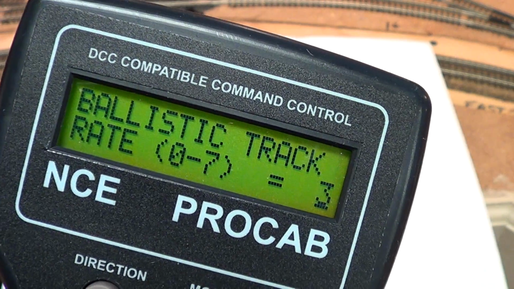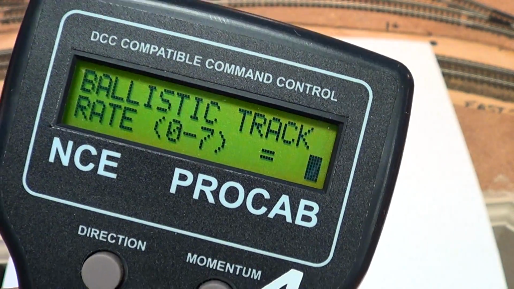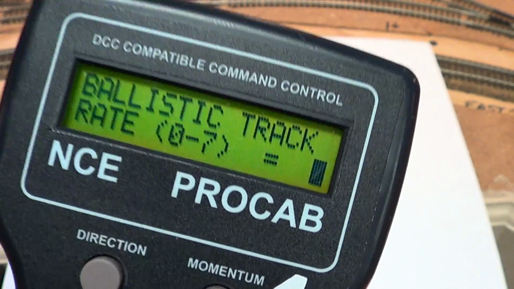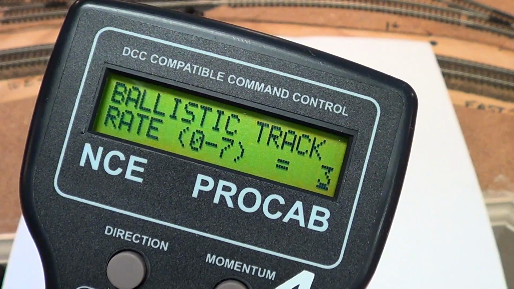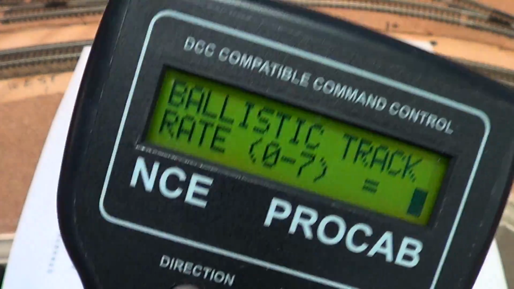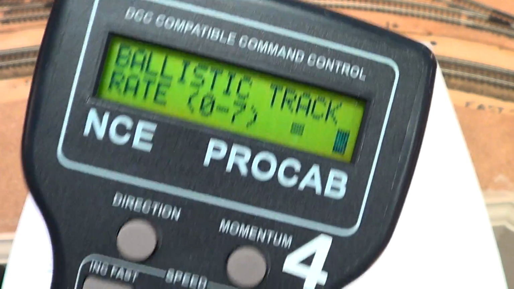And then it gets to ballast track rate. At this point, you're finished. You do not need to do anything else. I'm not going to get into the rest of these things that come up. Read the book if you really want to go there. Just leave it at 3.